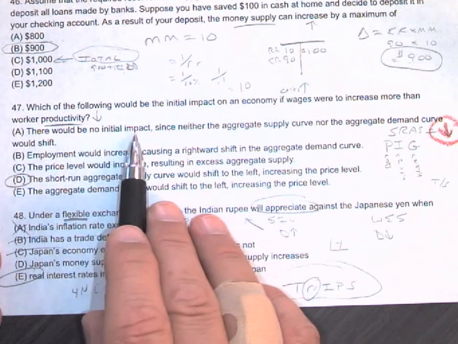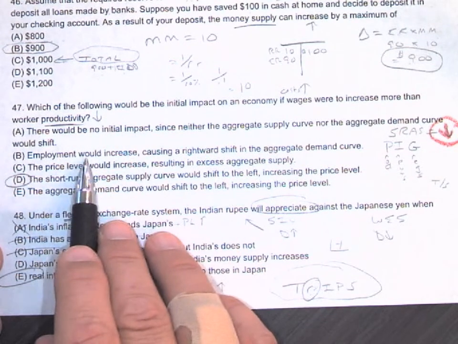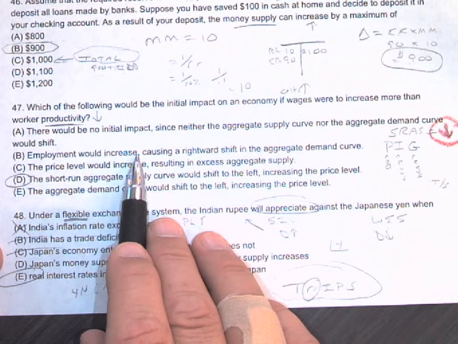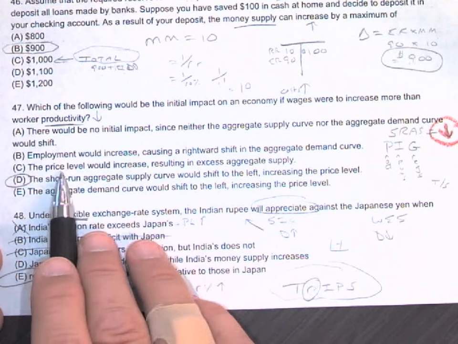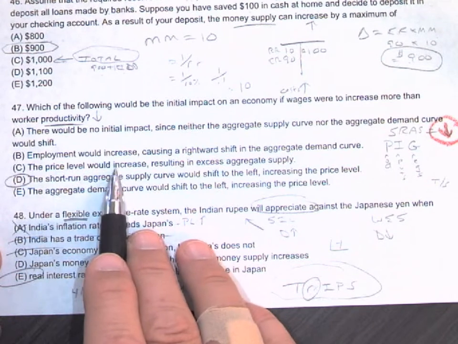There would be no initial impact. That's not true. There is an impact. Okay? Employment would increase. Did anyone get a new job? No, this doesn't give anyone a job. Okay? Price level would increase. No, we're using less resources, aren't we? We're not cutting down any more trees and making them more scarce. So price levels aren't going to increase.